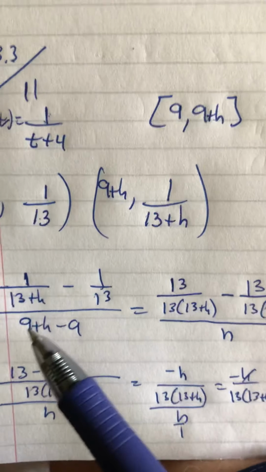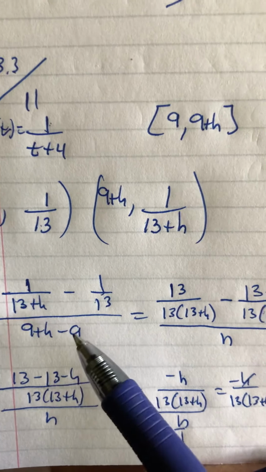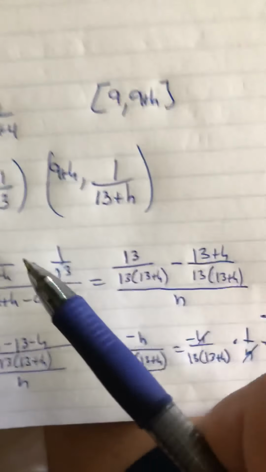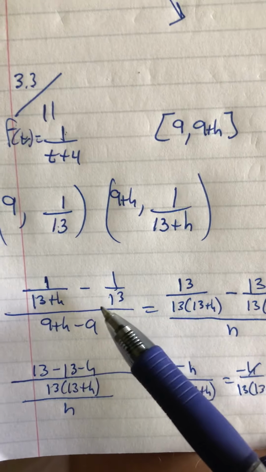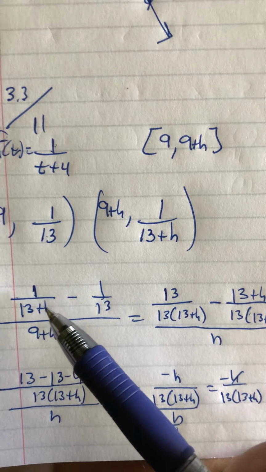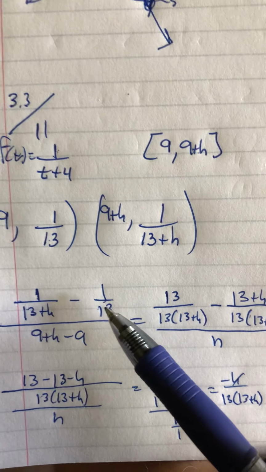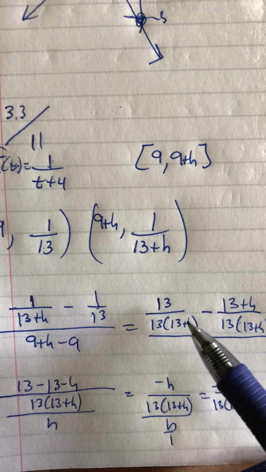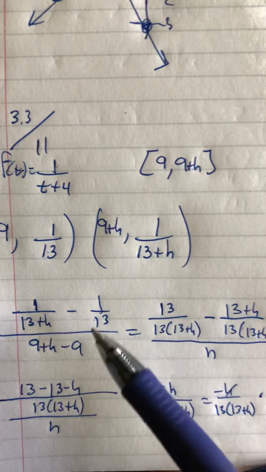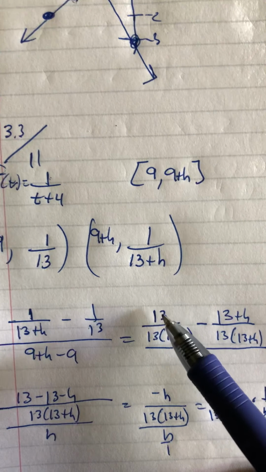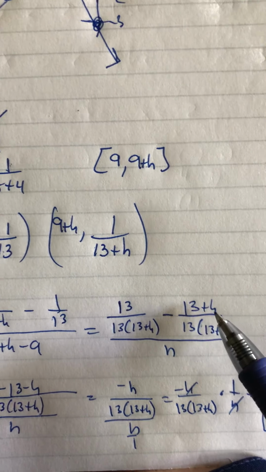The bottom's not too bad. 9 plus h minus 9. The 9's subtract out, and we're left with h. The top's a bit of a clunky mess. So I've got to get a common denominator. I don't know what this number is, but I do know a way to get a common denominator. When I have two numbers, I can just multiply them, and that will generate my common denominator. So 13 times 13 plus h. Well, this denominator got a 13, so the top needs to get a 13. Multiply the top and the bottom by the same value. And the same idea over here, 13 plus h and 13 plus h.